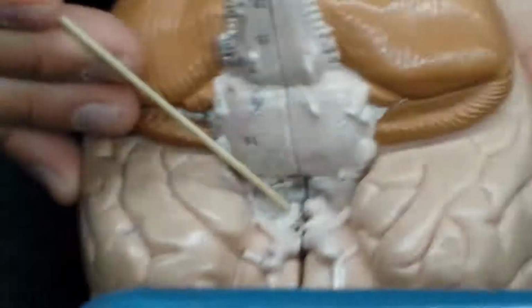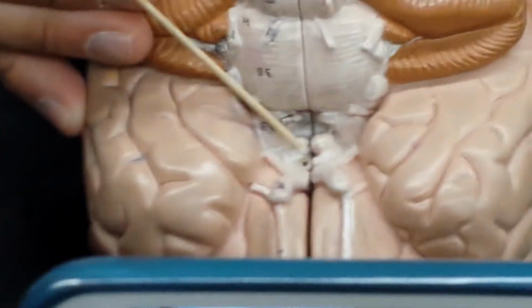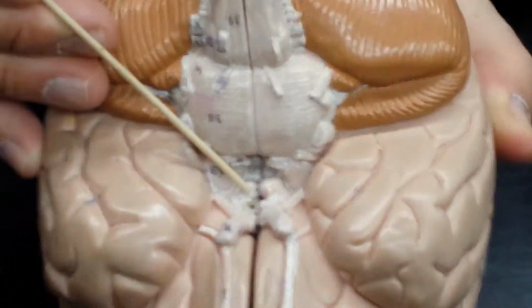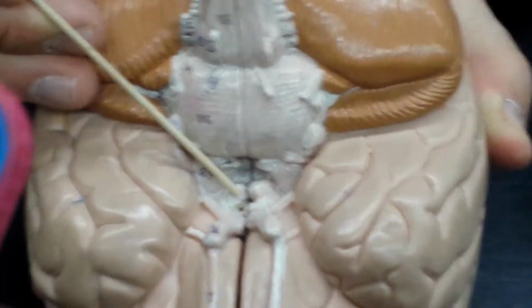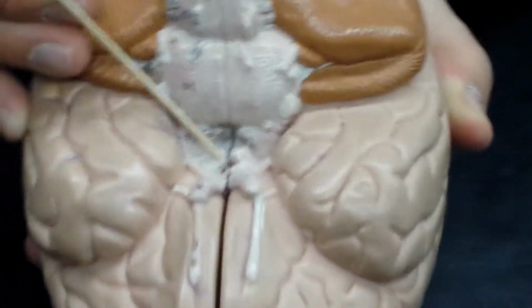Mammillary body. You could turn it the other way. That way? Yeah, like this way. Oh, mammillary. Yeah, better. Sorry. It's down there. Mammillary body. Okay. Pons. The trigeminal nerve root.